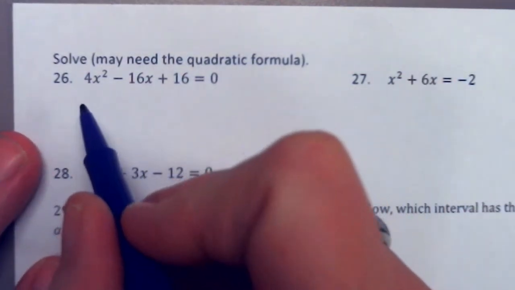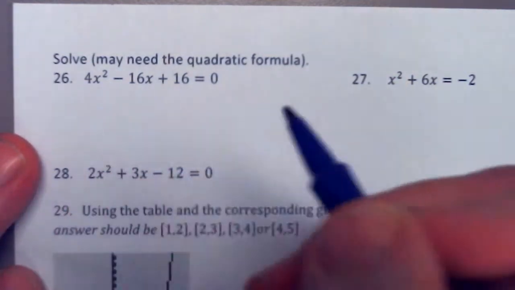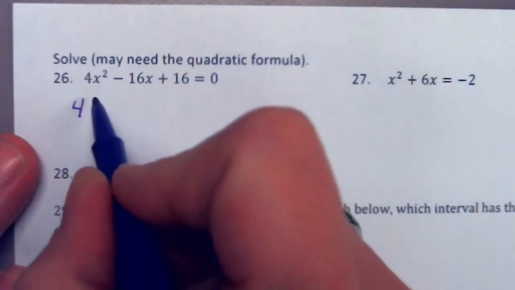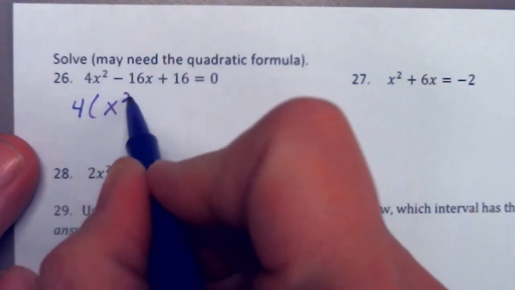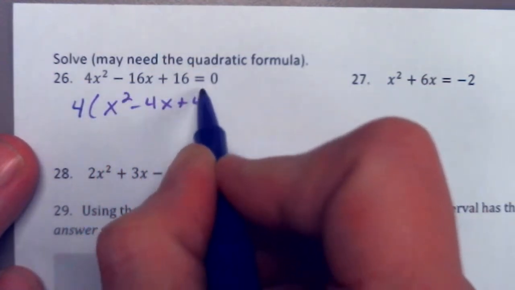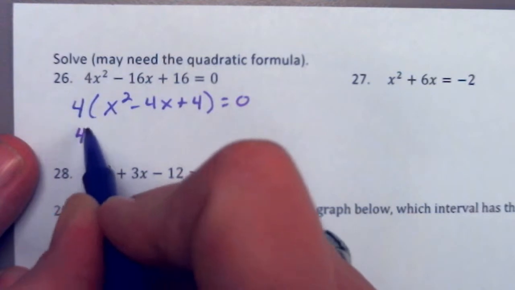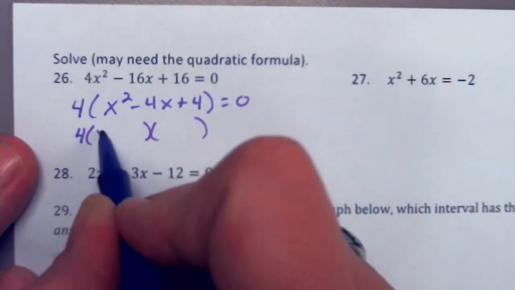Since on 26, 4x squared minus 16x plus 16 are all divisible by 4, I'm going to take a 4 out. Then left hand side, I'll have x squared minus 4x plus 4 equals 0. All right, I can factor that.